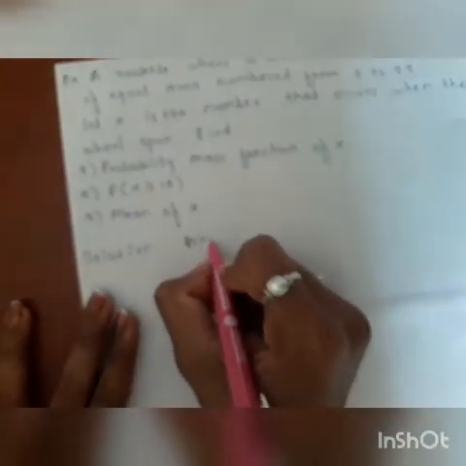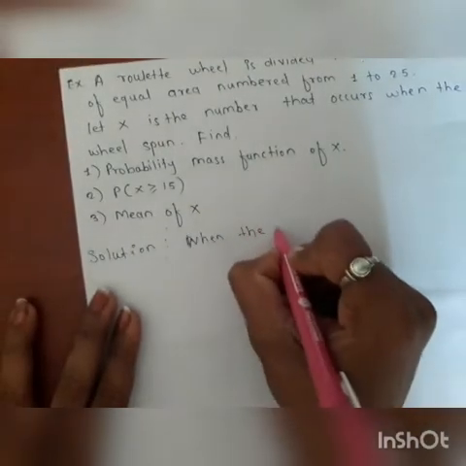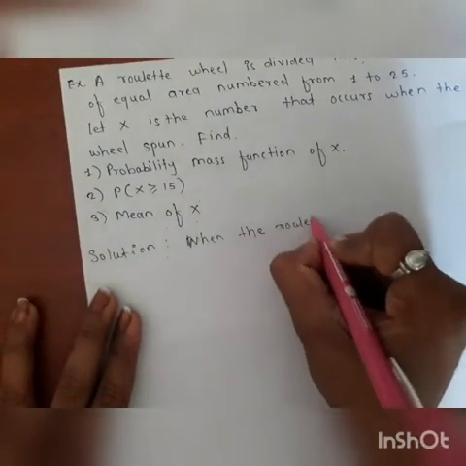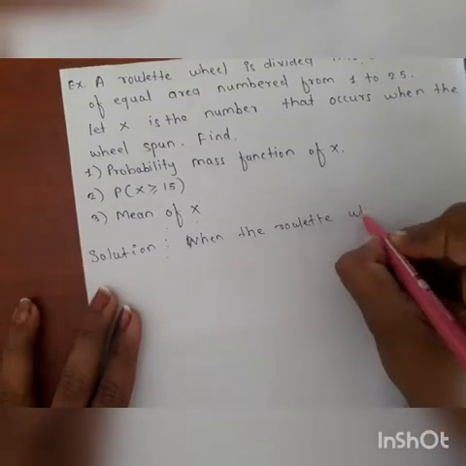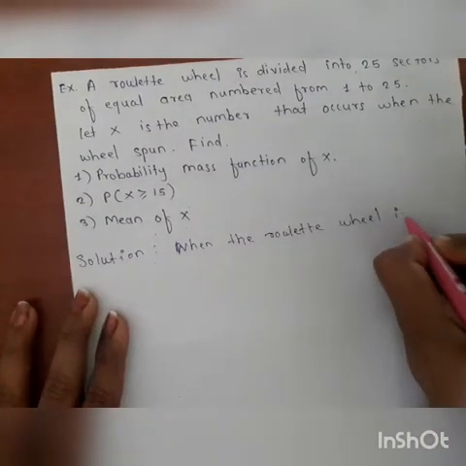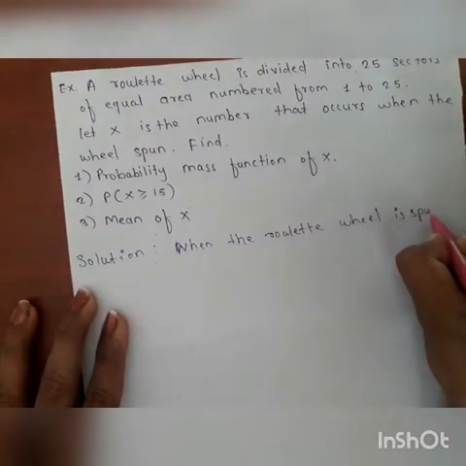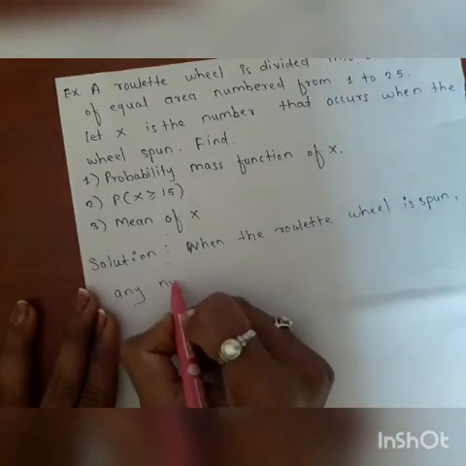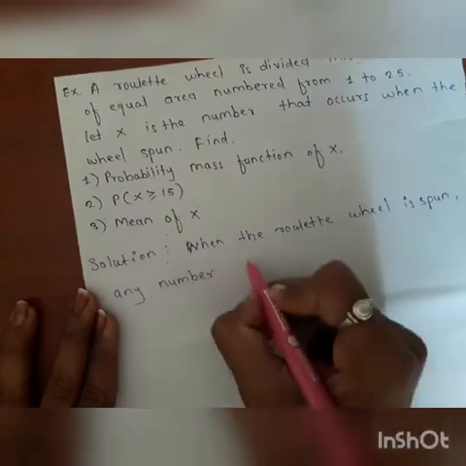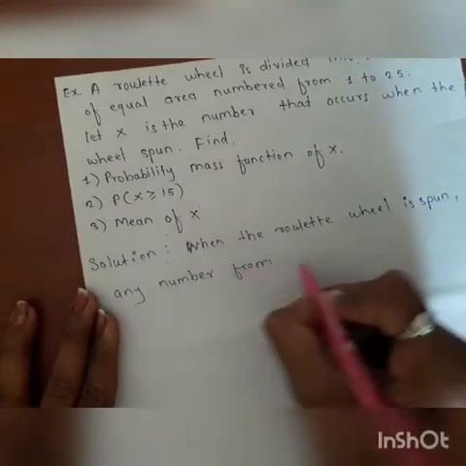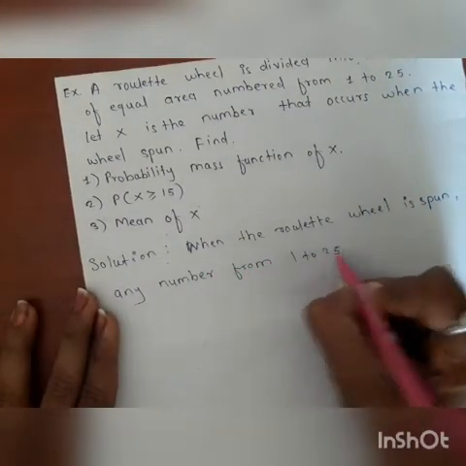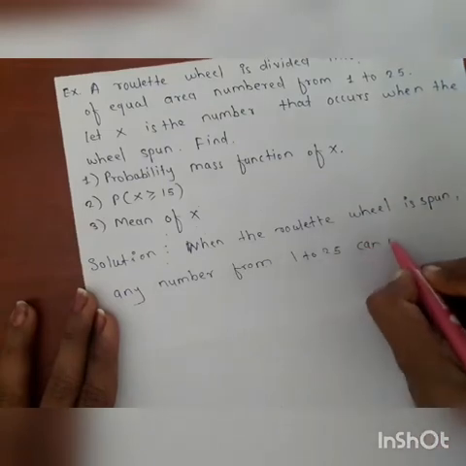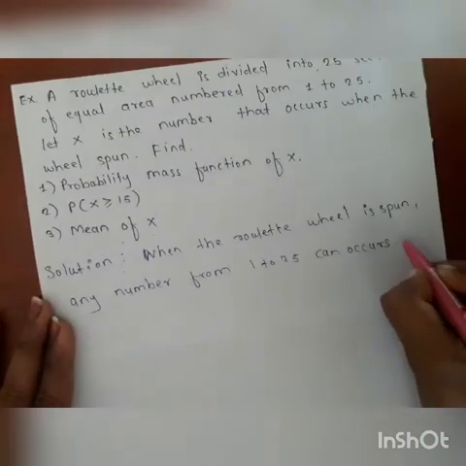When the roulette wheel is spun, any number from 1 to 25 can occur randomly.